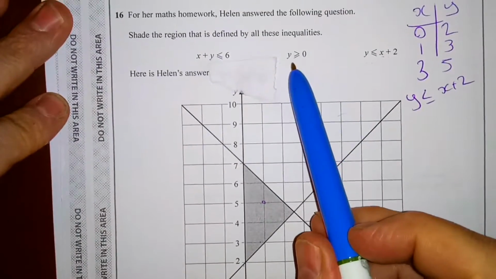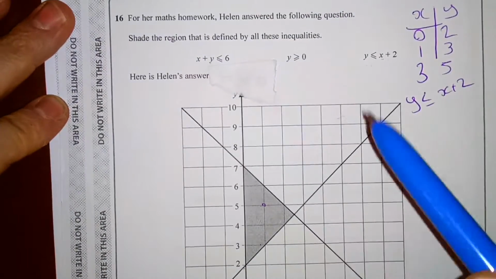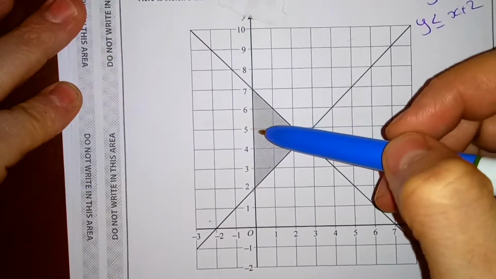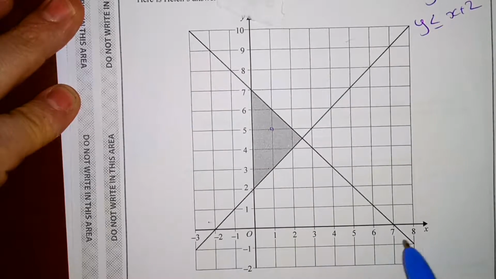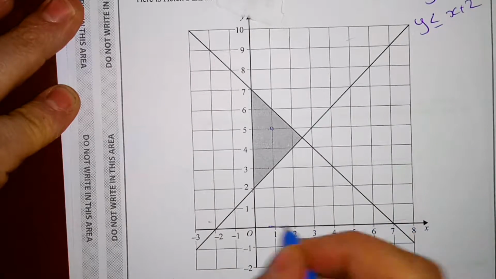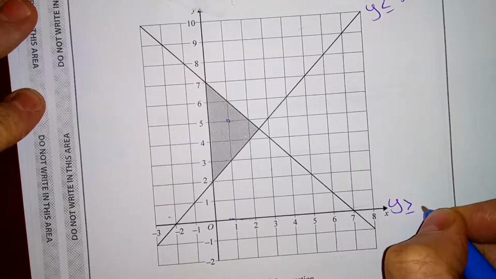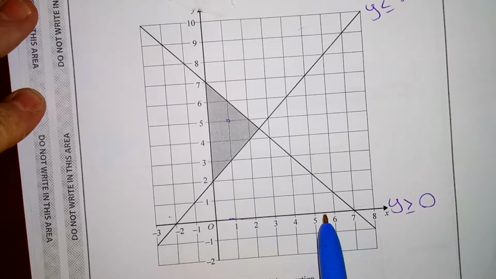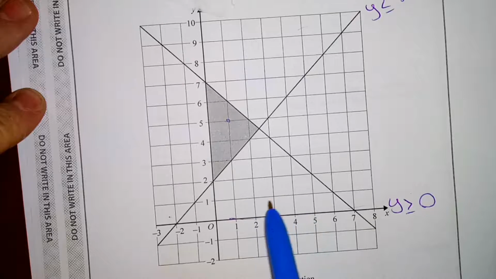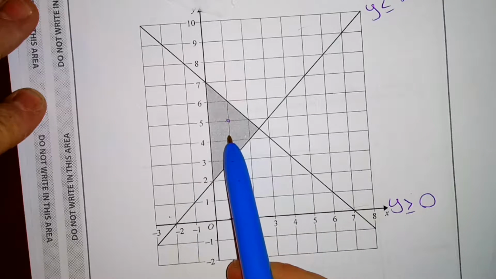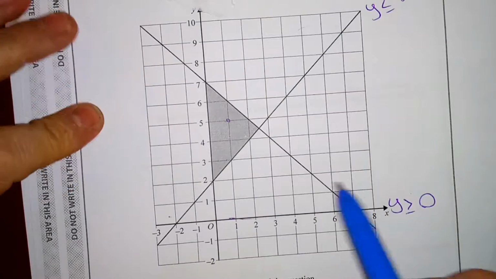Y is greater than or equal to 0. Now, you might think straight away that's your y-axis, but it's not. It's actually your x-axis. So it's actually this one here. Y is greater than or equal to 0. Now, this is probably where a bit of a clue is, because if it's greater than, it really should be maybe this bit here, or that bit there. Either way, this bit of the shading is wrong, which is a bit of a big clue.